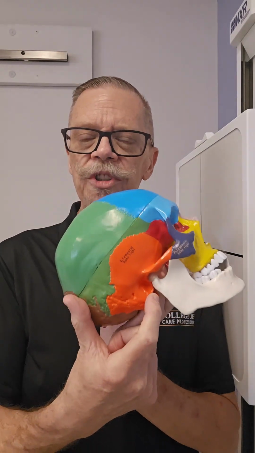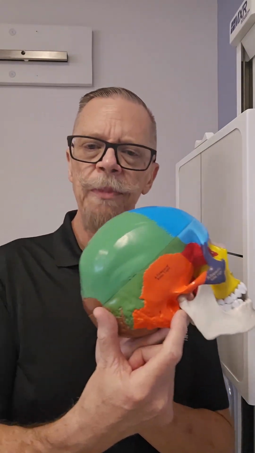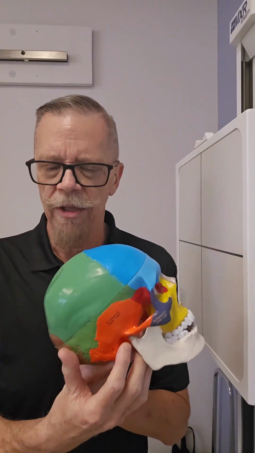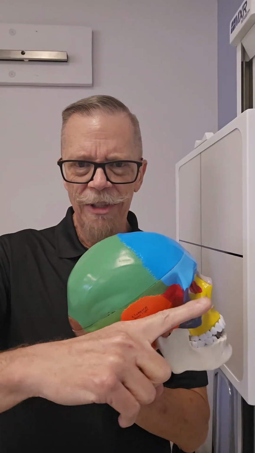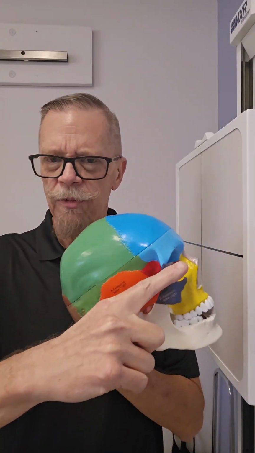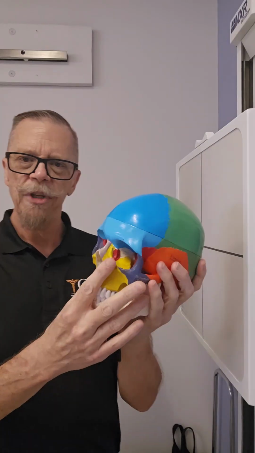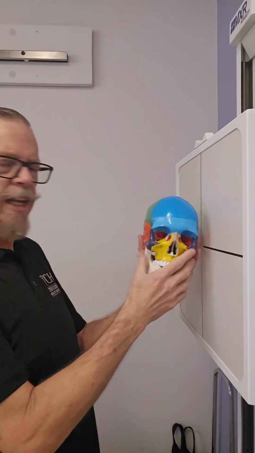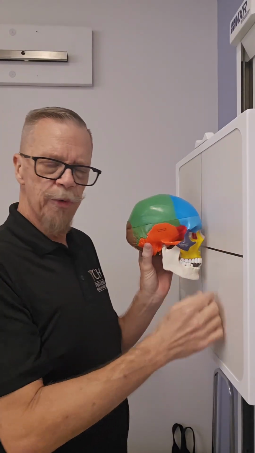Most of our positioning lines go off of the EAM, which is the external acoustic meatus or external auditory meatus. There's an imaginary line from here to the different points. So I have my skull here, I have my upright buccal. We're going to look at a few things.